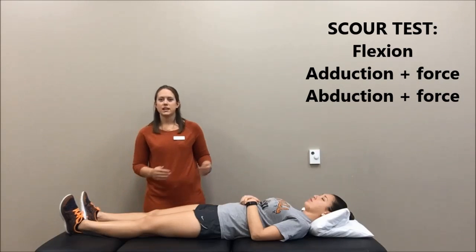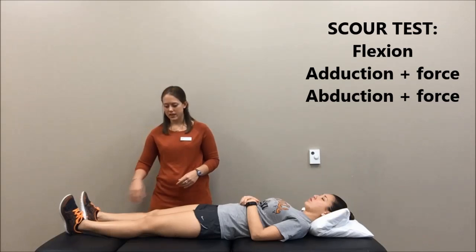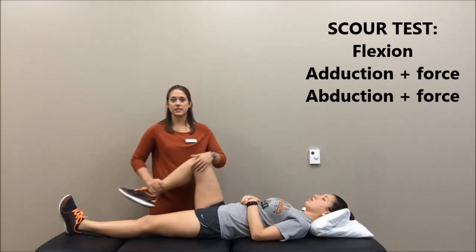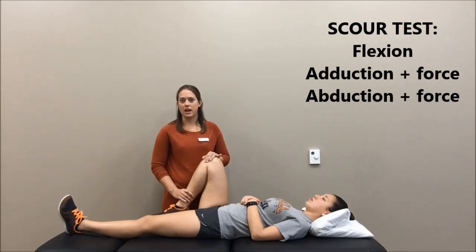During the Scour test, the patient is supine near the edge of the bed. The physical therapist stands on the side nearest the affected hip. The hip is flexed to 90 degrees and the knee is left to flex comfortably. The physical therapist places their hands on the knee and proximal to the ankle.